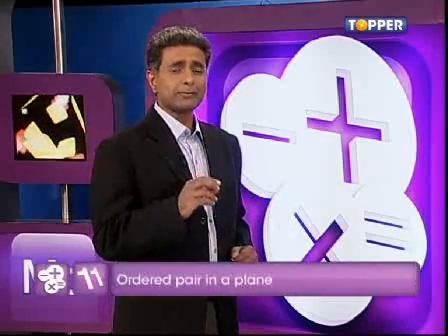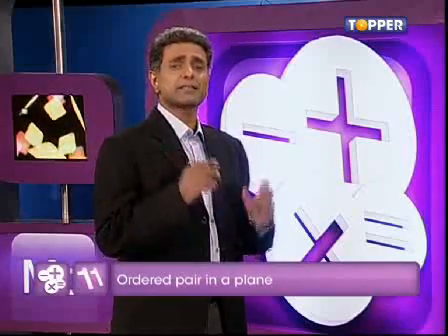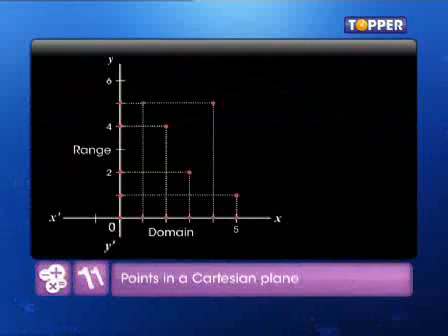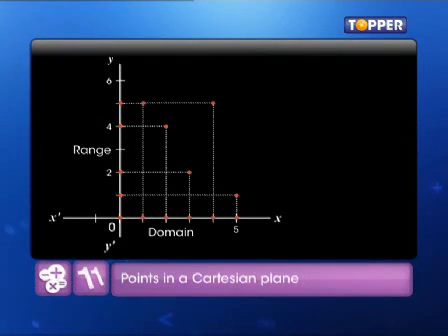In the third method, we can represent a function as a set of ordered pairs which are plotted in a plane. The function is a rule of correspondence from elements on the horizontal axis to those on the vertical axis. Notice each value on the x-axis is associated with exactly one value on the y-axis.